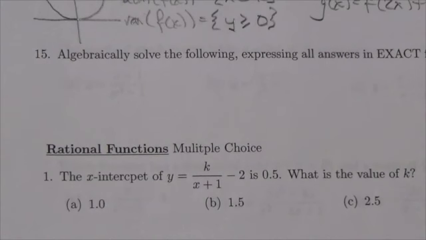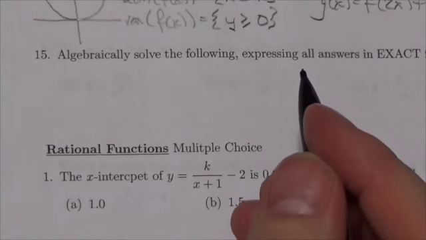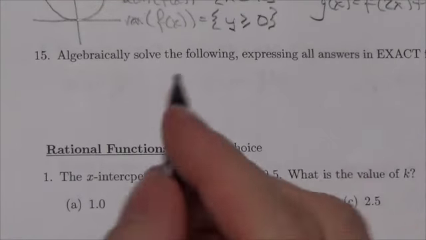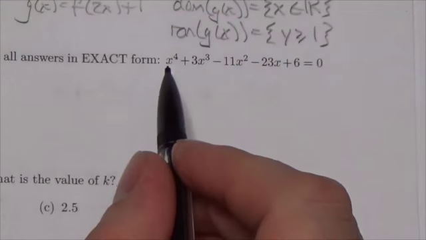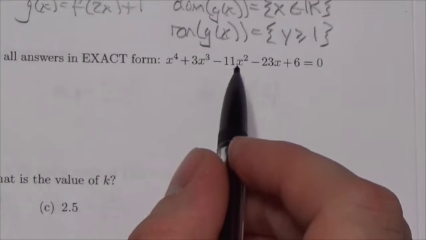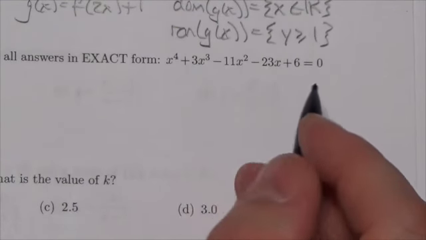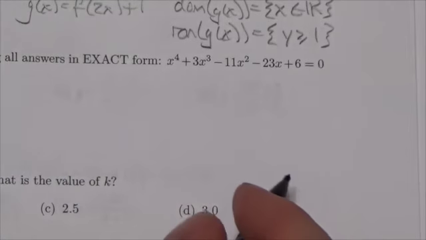Hi everybody, this is the Math 30-1 functions review, and this is question 15. Algebraically solve the following, expressing all answers in exact form. Okay, here's our equation: x to the fourth plus 3x cubed minus 11x squared minus 23x plus 6. Oh, a lot going on in that question.